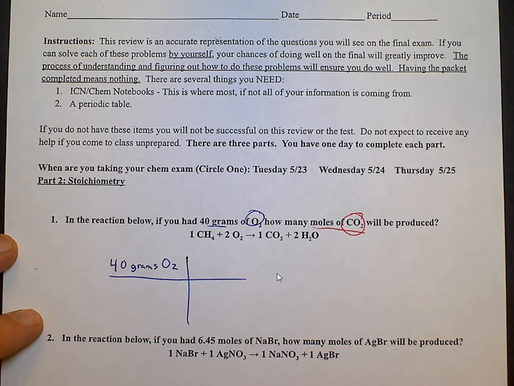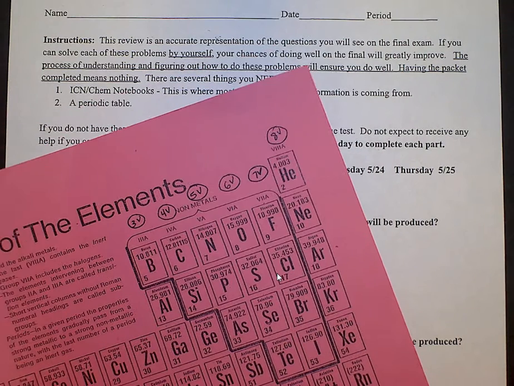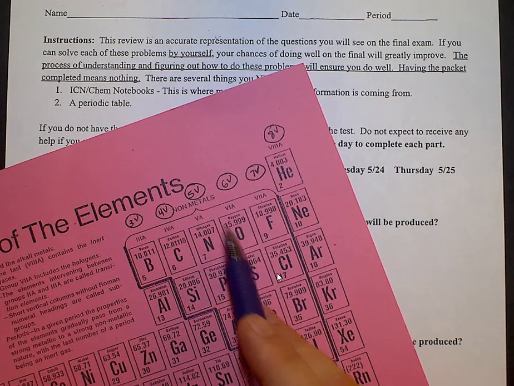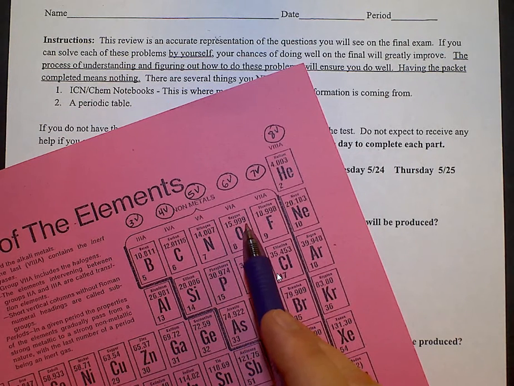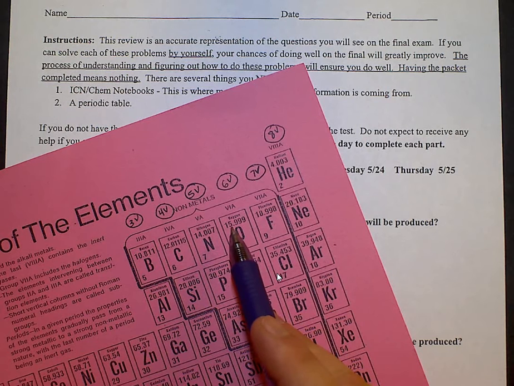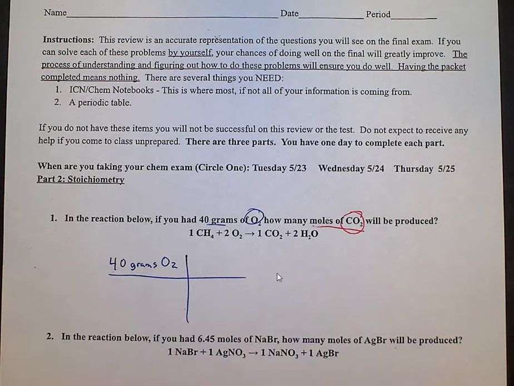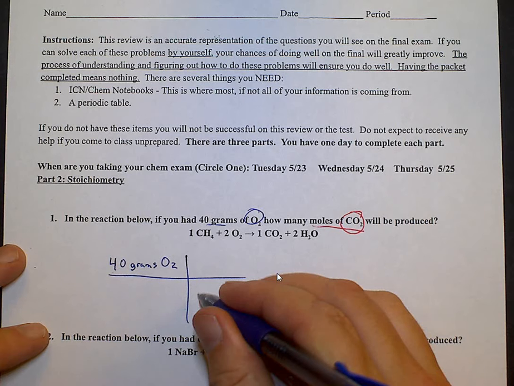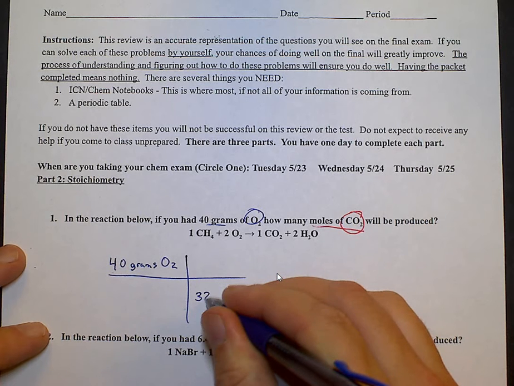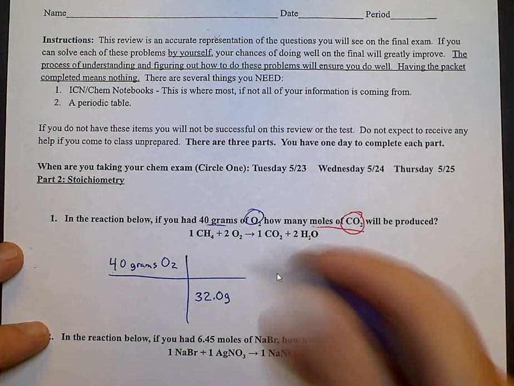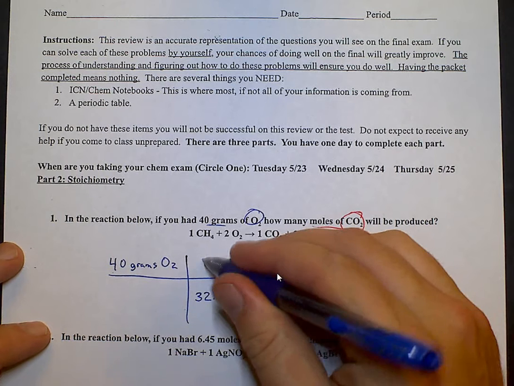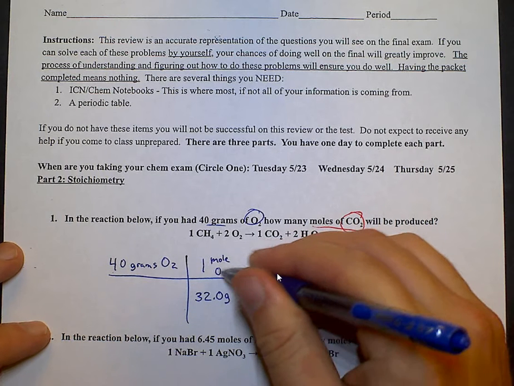So, periodic table. Oxygen, 15.999, round to 1 decimal point, 16.0. We have 2 of those. 16.0 times 2 is 32.0 grams. That's our molar mass for 1 mole of O2.